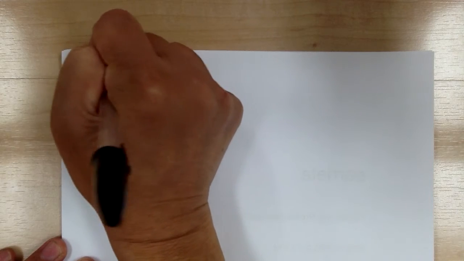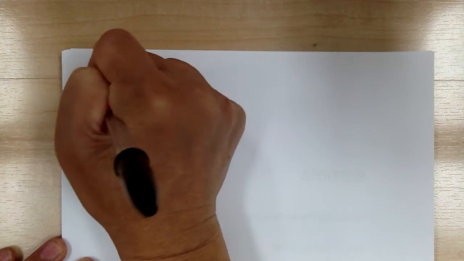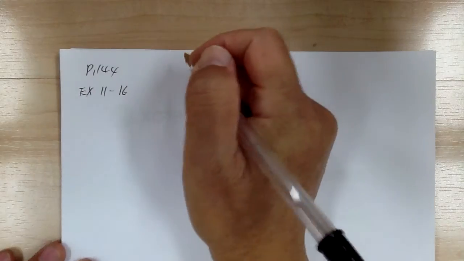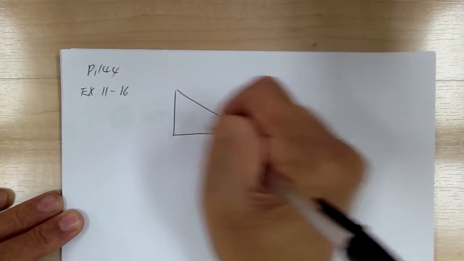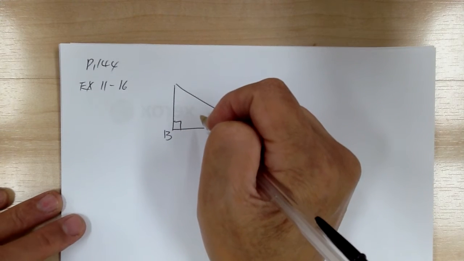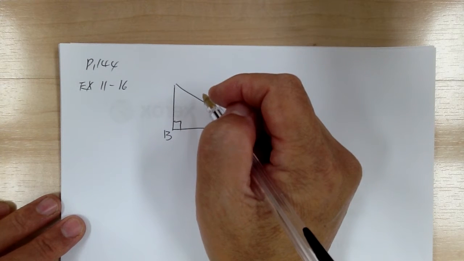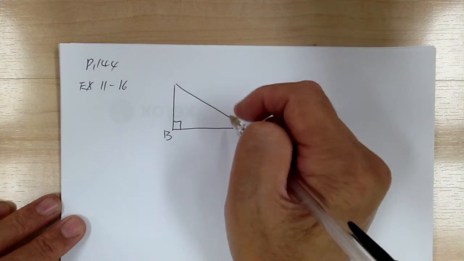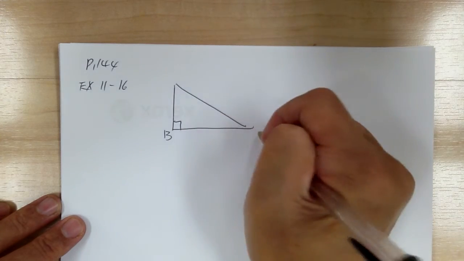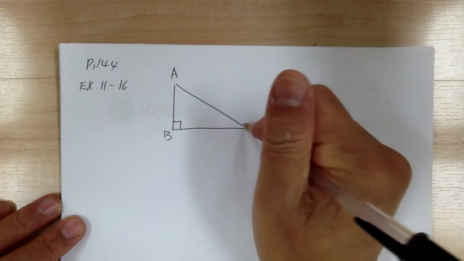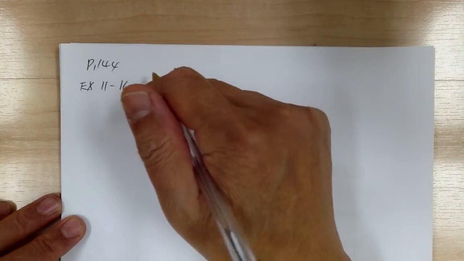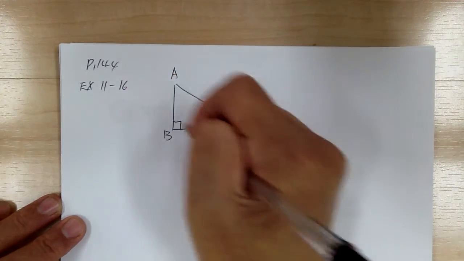Okay, so let's go to example 11-16. It's giving that angle B is 90 degrees, and cotangent of C. So this is C, this is A. Cotangent of C, cotangent is cosine over sine, so it would be 5 over 6.